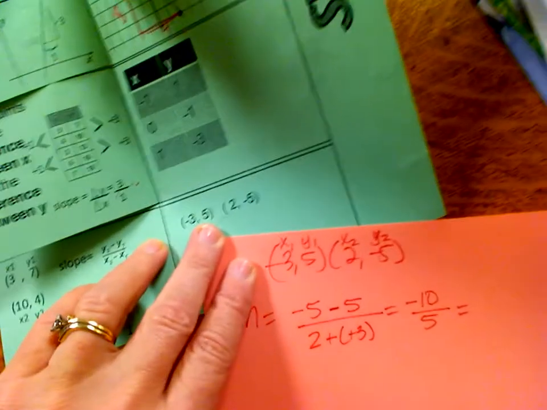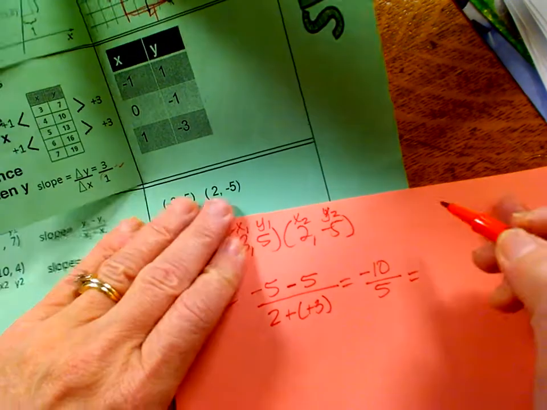Ooh, that's probably a bad color for red, sorry. Shouldn't be doing red on this peach color.